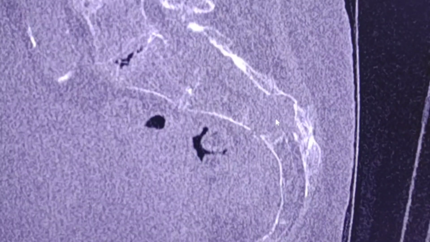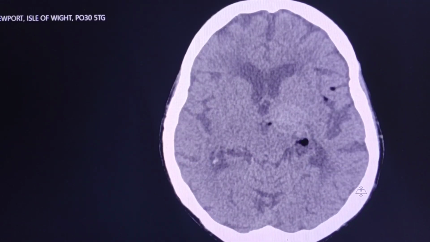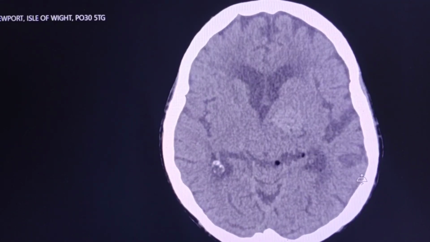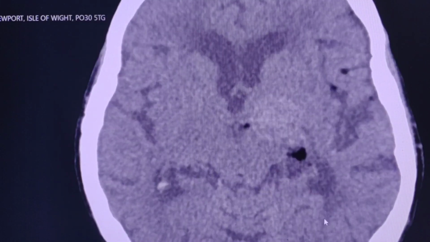Dear friends, this is an extremely rare case. Let's have a look again to the CT scan of the head to see the fat droplets.